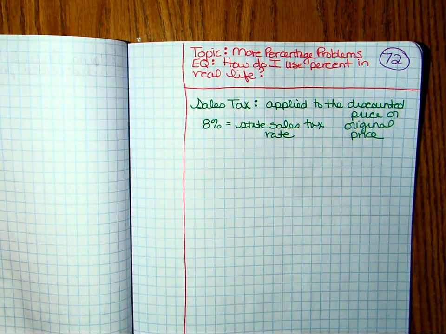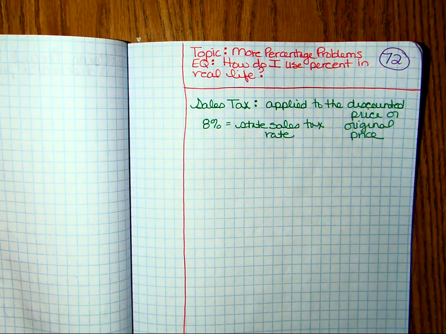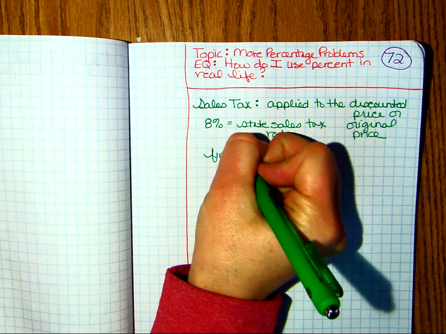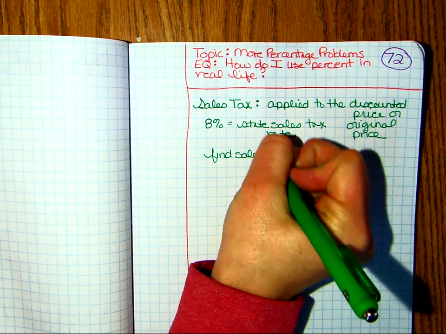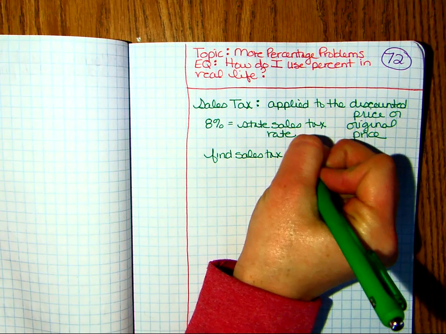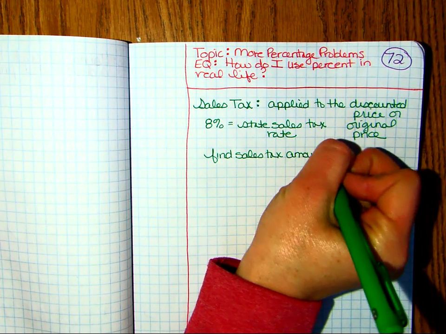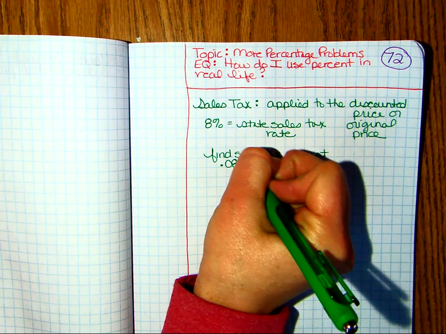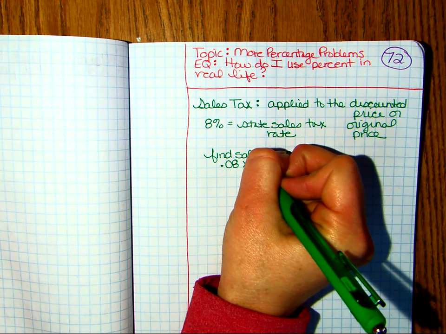And what you're going to do is you're going to find the tax amount, and then you're going to add it to the cost. So you're going to find the sales tax amount, which would be 0.08 times the cost.